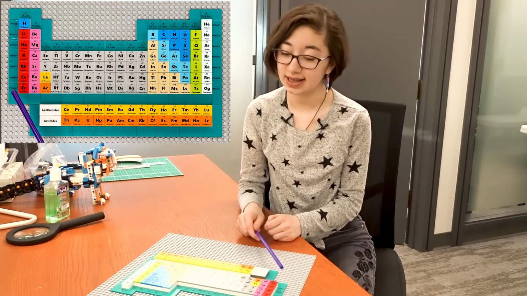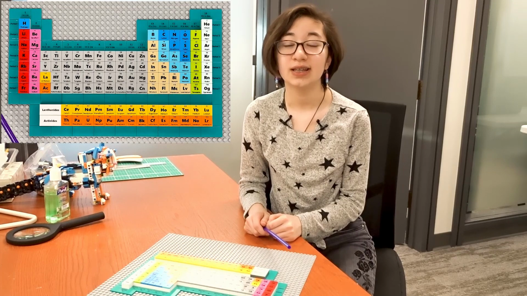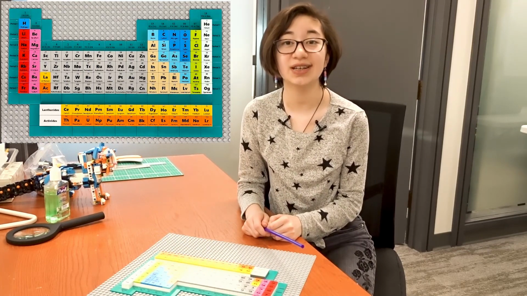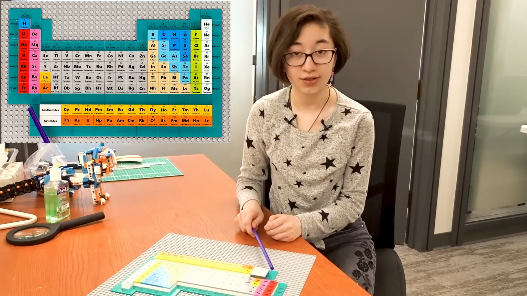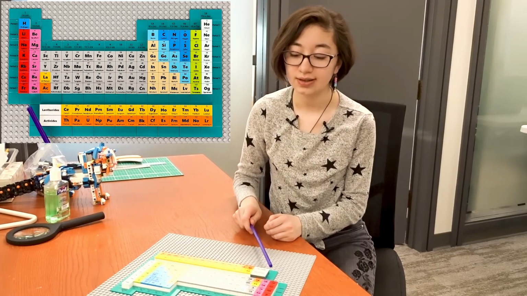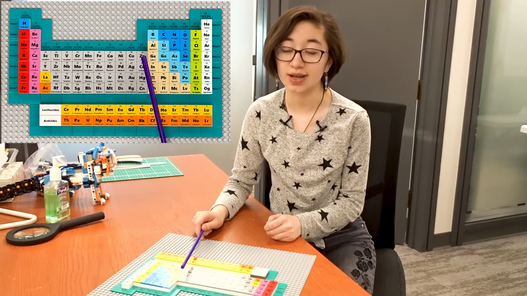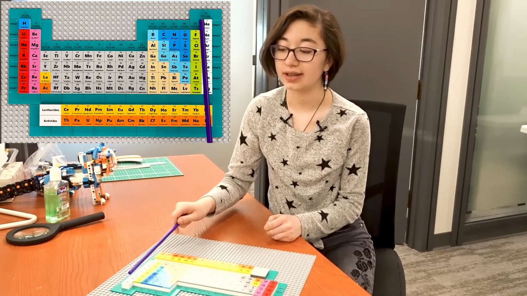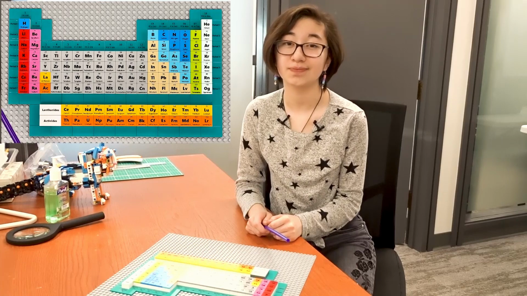This table has 18 columns, called groups, and 7 rows, called periods. The periodic table is divided into 12 parts or families, grouped together because they share similar chemical properties. They are the alkali metals, the alkaline earth metals, the transition metals, the lanthanides, the actinides, the basic or post-transition metals, the metalloids, the nonmetals, the halogens, and the noble gases. Some of these families contain elements from a single group, while other families comprise elements from more than one group.